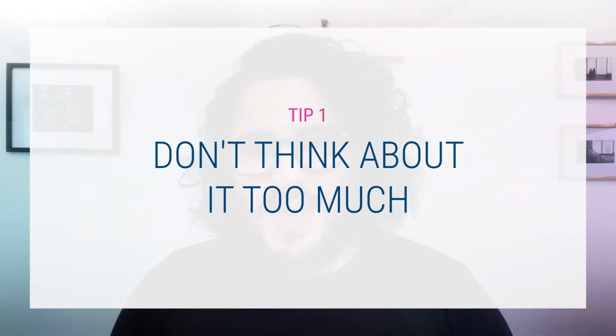Here's tip number 1, don't think about it too much. When it comes to research, there is such a thing as over-preparing. I sometimes see researchers preparing for an interview, writing a discussion guide that is multiple pages long and where they try and predict every single thing that could happen in the session.